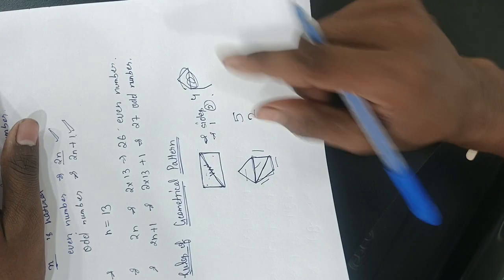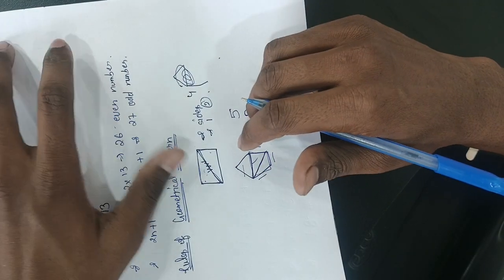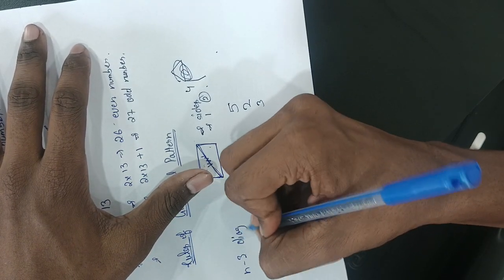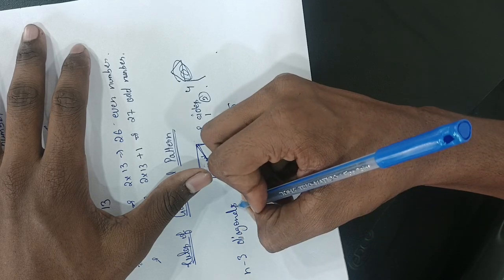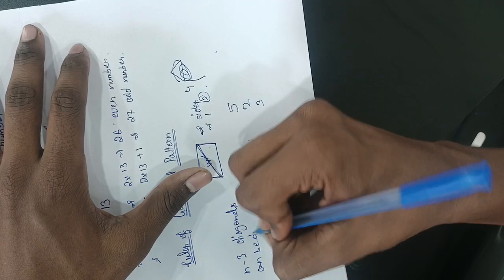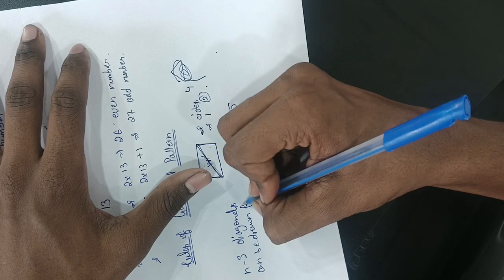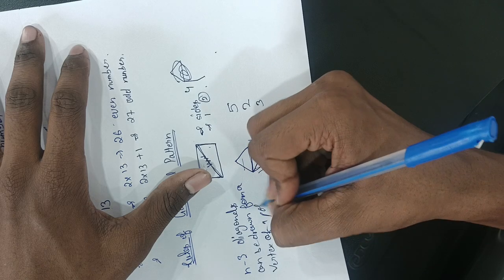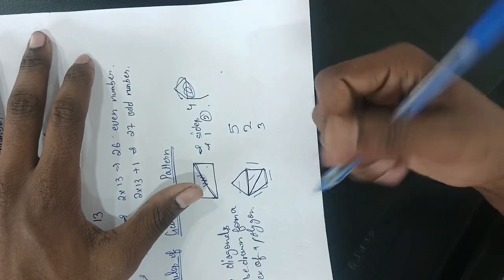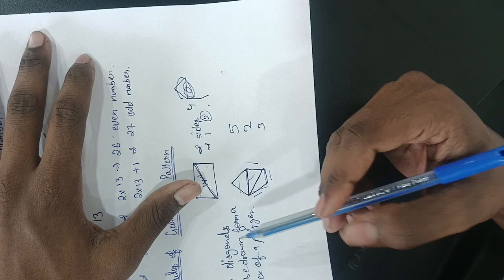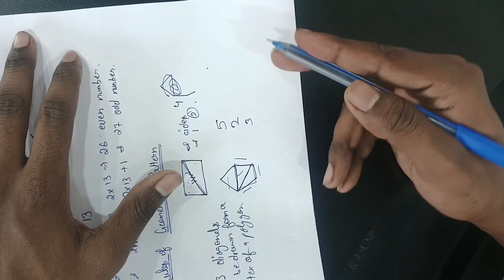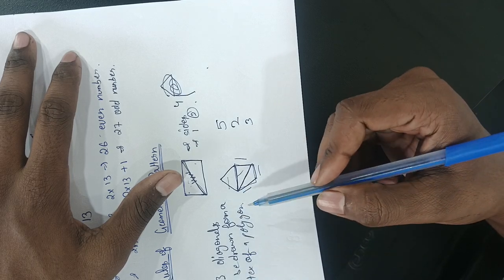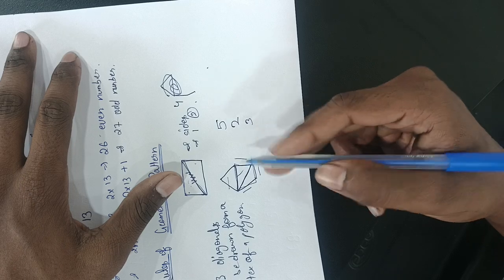And generally the pattern is, what it is saying, that n minus 3 diagonals, remember this, n minus 3 diagonals can be drawn for a vertex of a polygon. Means if it is asked to you in any figure how many diagonals can be there, what we have to do is n minus 3, and here n will be the sides of that figure.